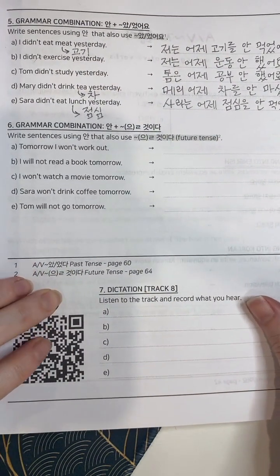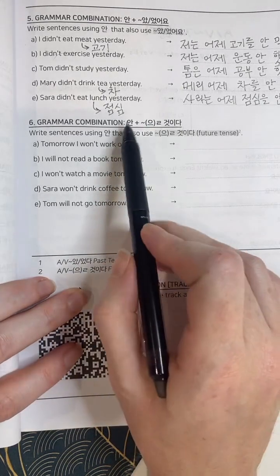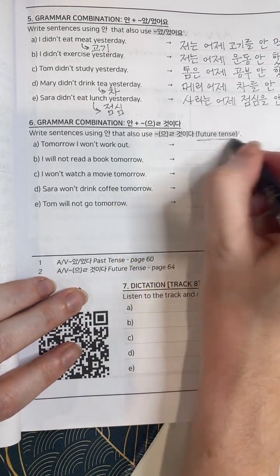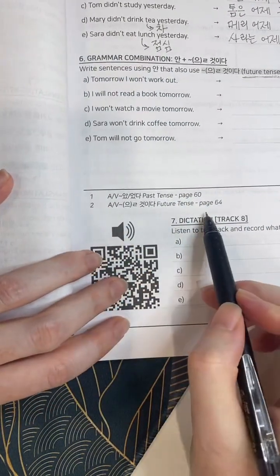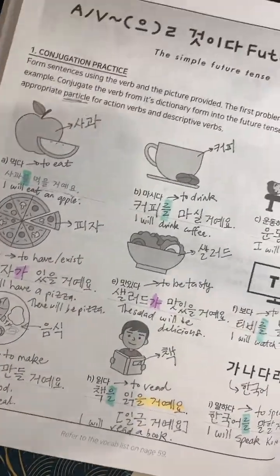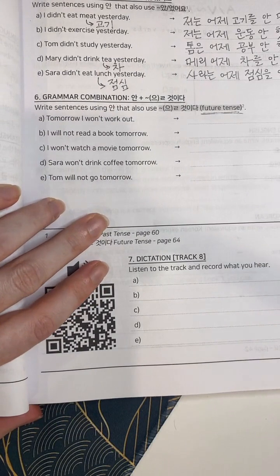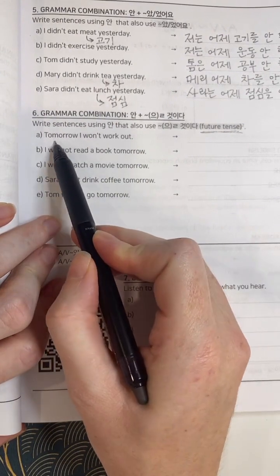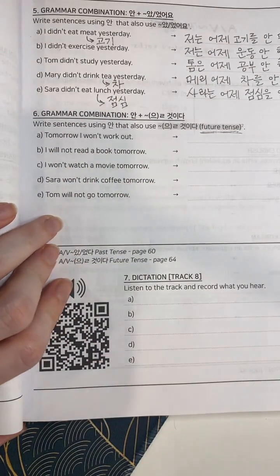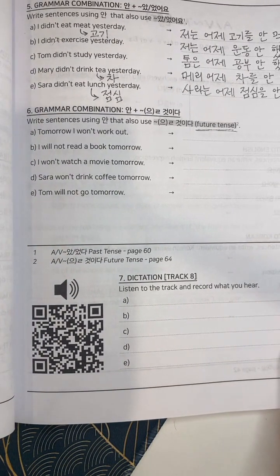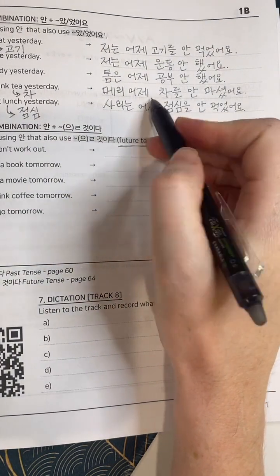All right. Now we have our final activity, which is to combine 안 with also 올 것이다, which is the future tense in Korean. And again, if you want to check what the future tense is or how to do conjugations with that, you can check the reference page to refresh on that. But let's have a go at it together. So A is tomorrow I won't work out. Why don't we write yesterday? How are we supposed to say if we didn't want to specify? So yesterday is 어제. We put it in all of the sentences.